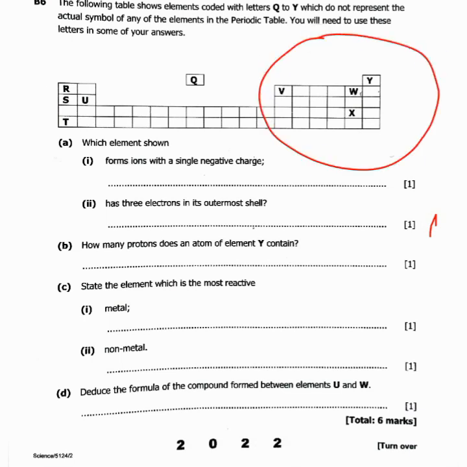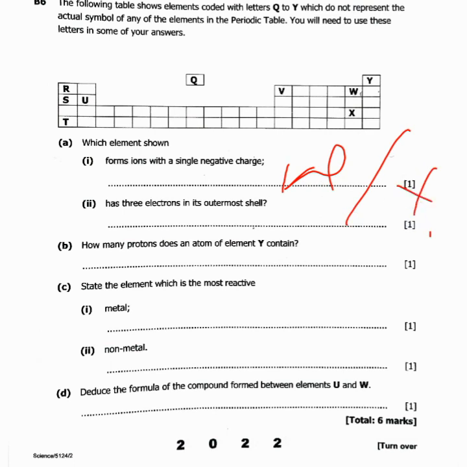Now to be specific, we need to understand that the number of electrons gained by a particular element indicates the charge. So when you look at the elements in this group, they gain 1 electron. This indicates that they are going to form a single negative charge. So either of the two qualifies to be our answer, X or W. You can put X if you like, or you put W. Either of the two is correct.